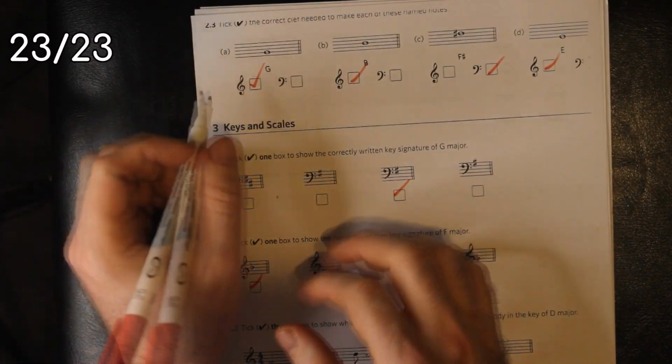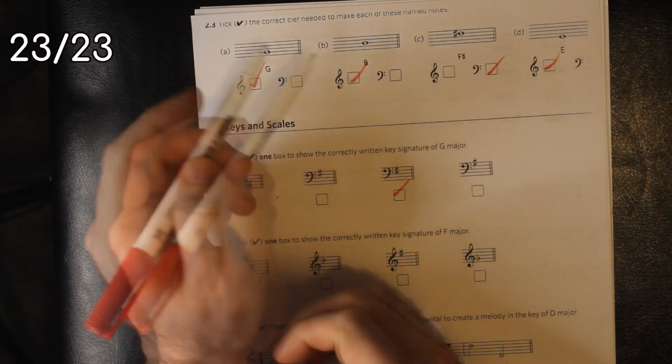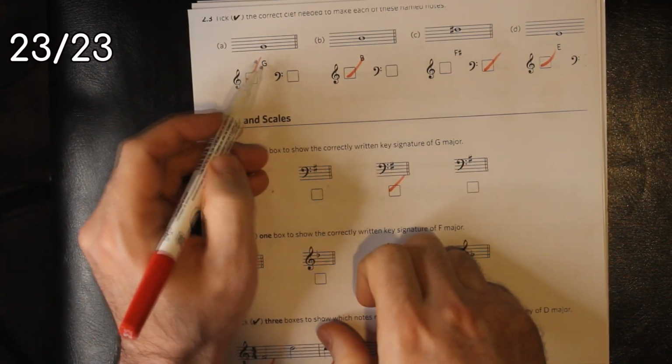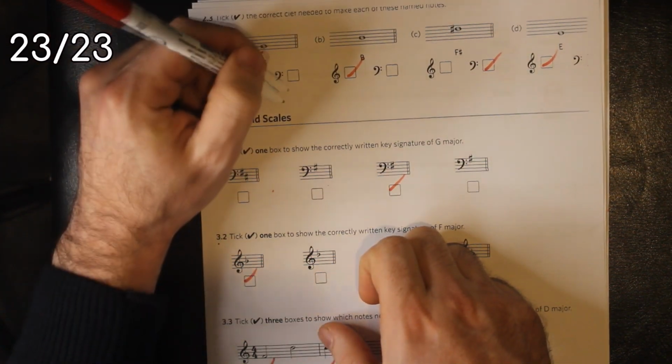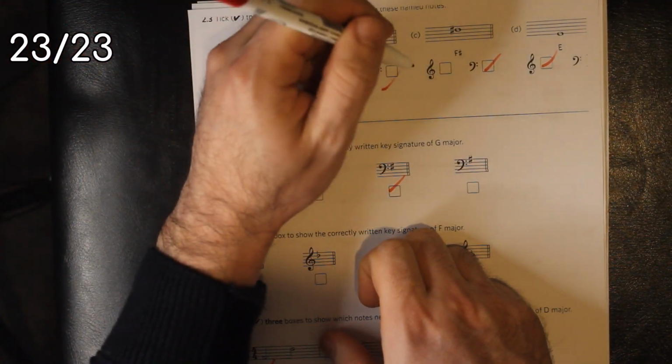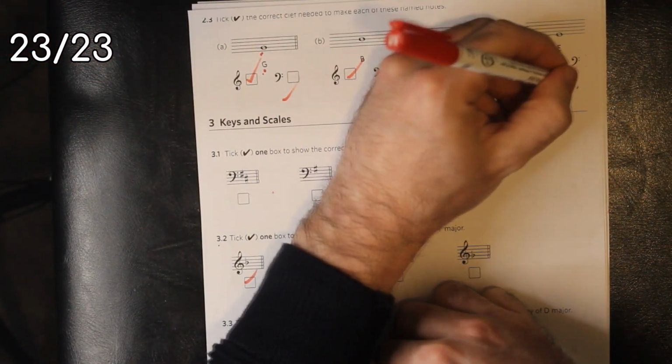He's on a roll. Right, so tick the correct clef needed to make each of these named notes. So yeah, just putting the right clef in to say this is a G. Well, that's a G, which is treble. That's B. That one was the bass, and that one was treble. So I've got 4 there.